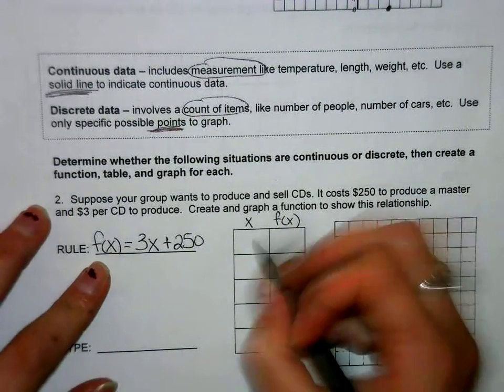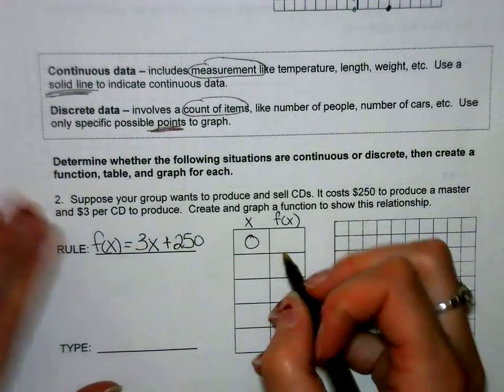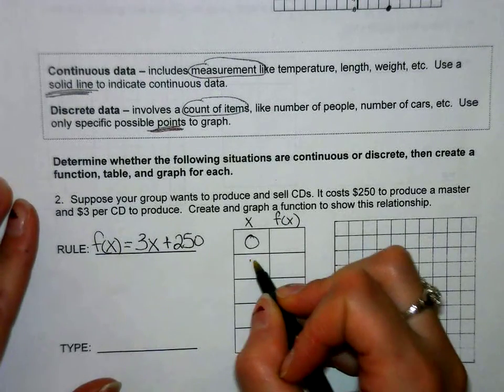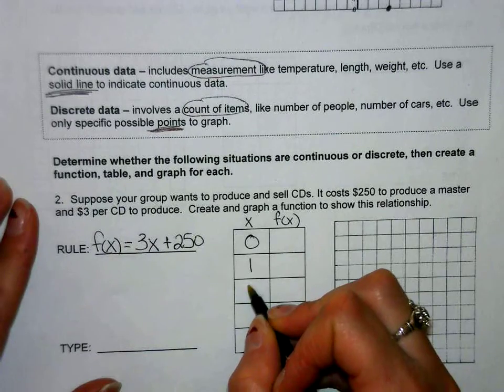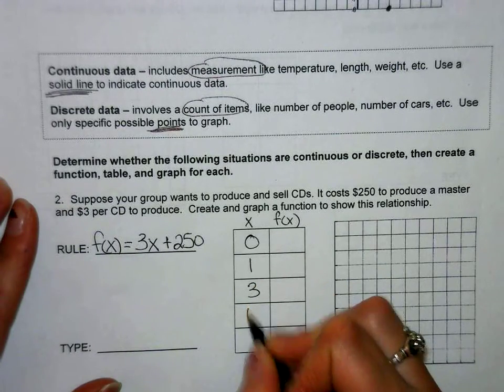Let's say they don't make any extras. They make 1 extra, 3, 6, or 9.